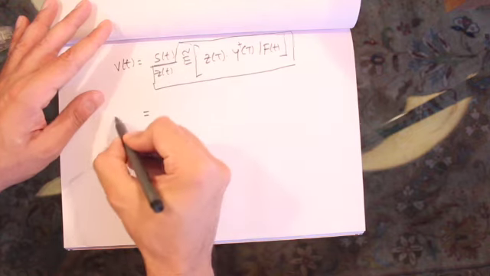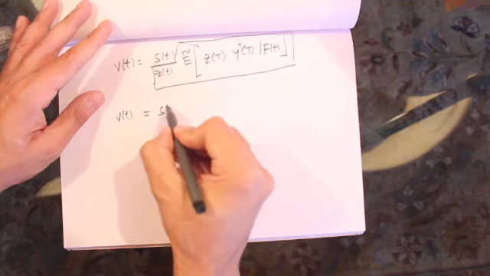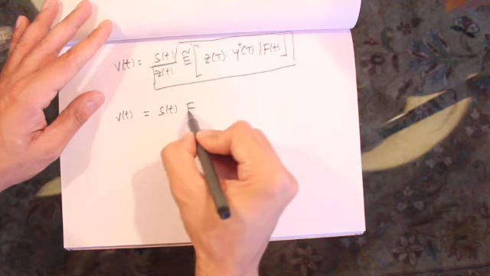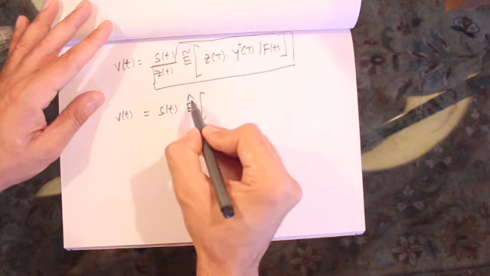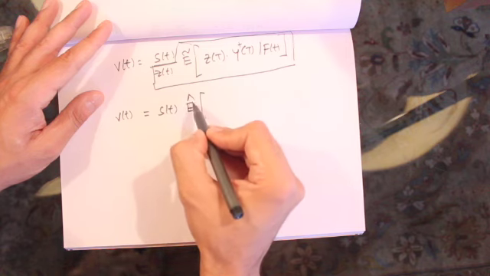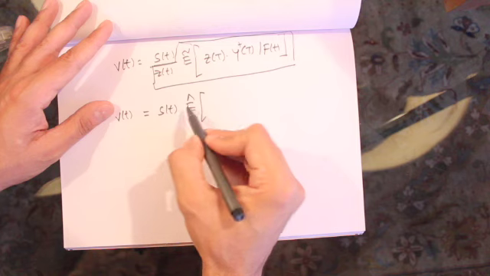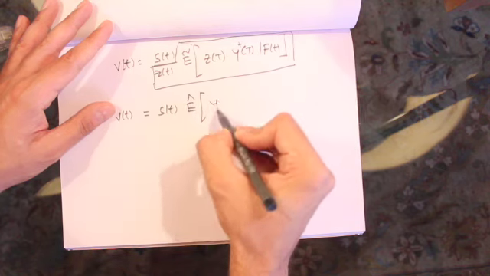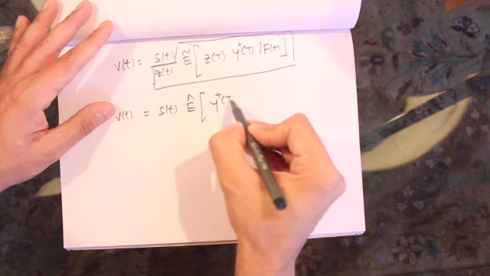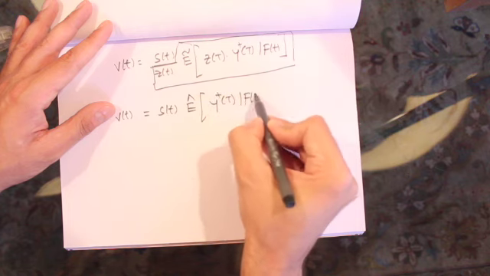So v of t can be written as s of t times the expected value under a new probability measure p hat of y plus of T, given information at time t.